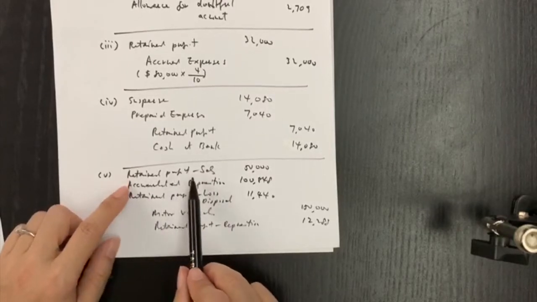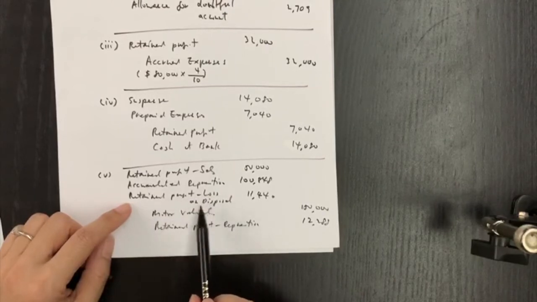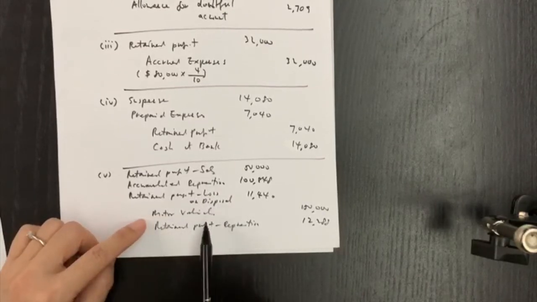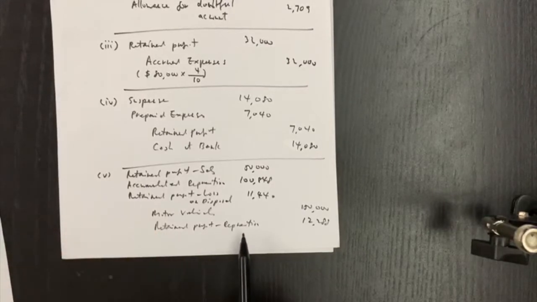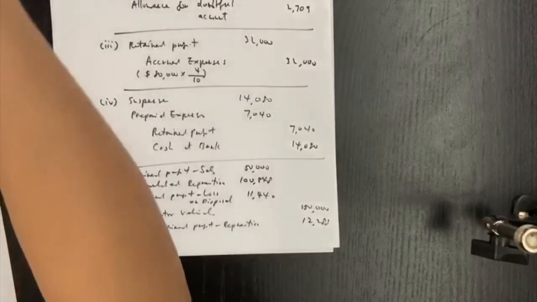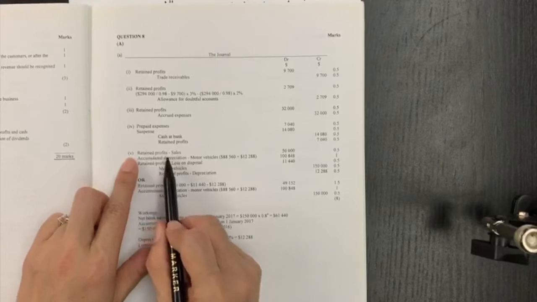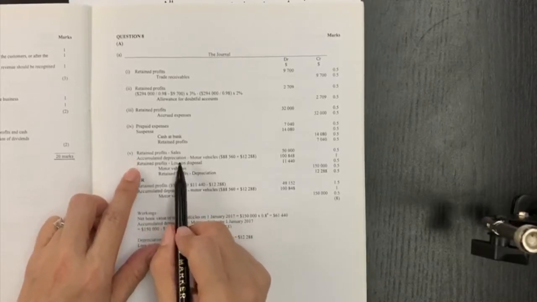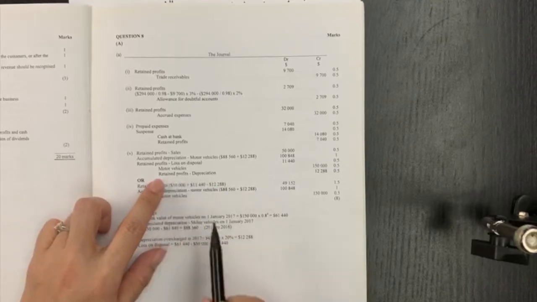You can still put your description here, and then accumulated depreciation, retained profit for loss on disposal, and then credit motor vehicle, and credit retained profit for depreciation. Okay, so you can see this is exactly the same as here. So for the marking scheme, debit retained profit for sales, accumulated depreciation, retained profit, loss on disposal, motor vehicle, and retained profit for depreciation.